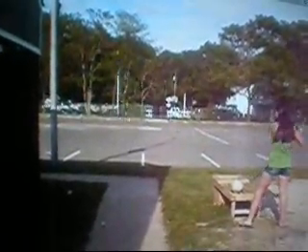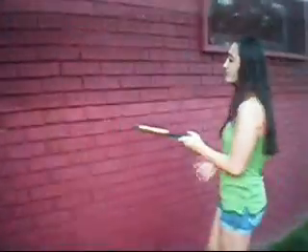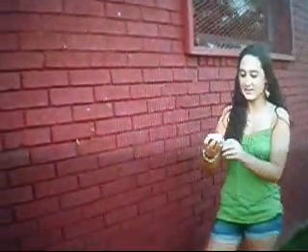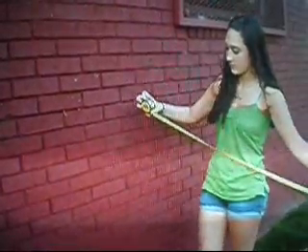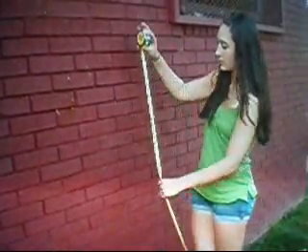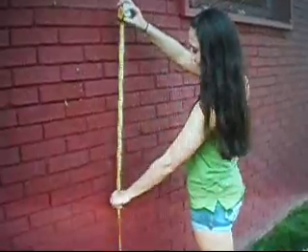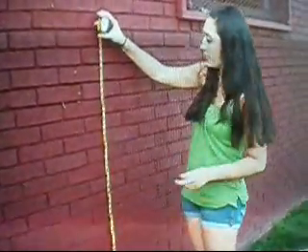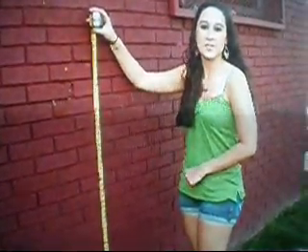melon into this wall. Using my massive muscles, I'm going to attempt to hit into the wall. Wow, what a hit. This is how high it hit on the wall. And now we're going to measure how high it went. Inches, which we will later convert into meters.